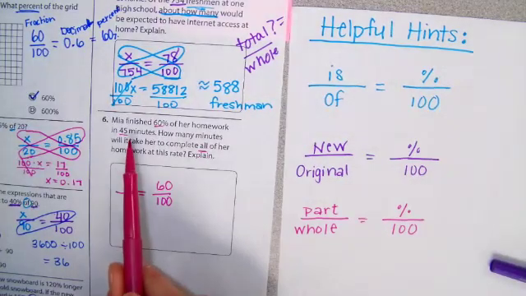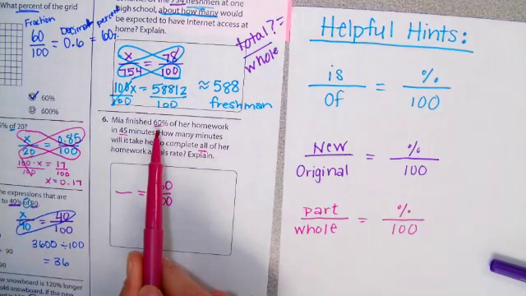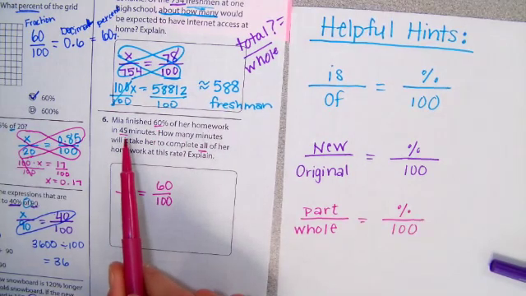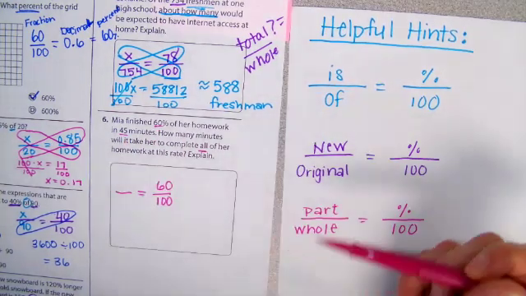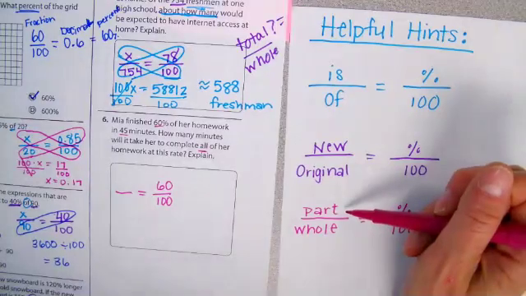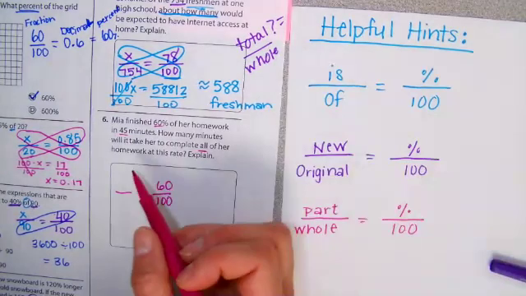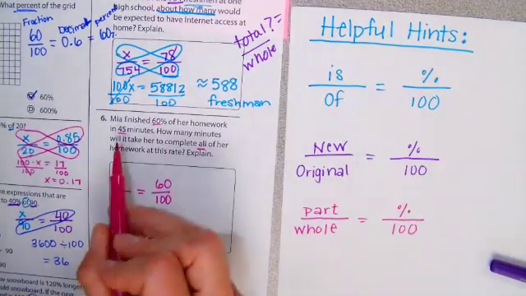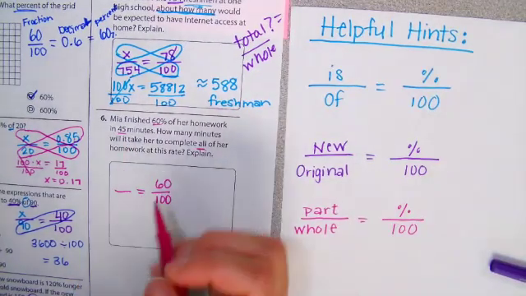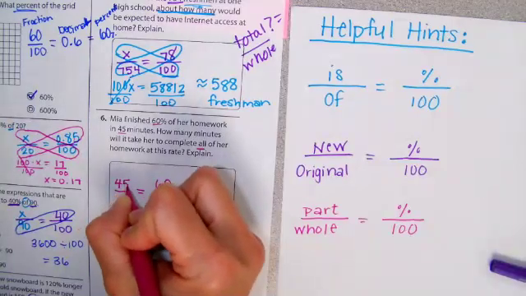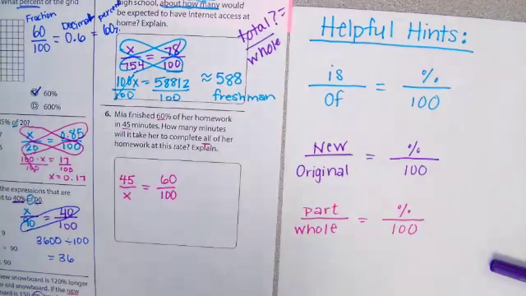All right. 45 minutes. She finished 60% of her homework in 45 minutes. Is 45 minutes going to be the part of time she has to do homework or the whole time she has to do homework? Okay, so let's think about this. Is the homework all done here? No, it's not. So that's got to be our part, which means we're trying to figure out the whole time it's going to take her to finish all of the homework.